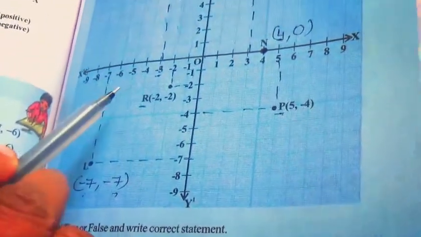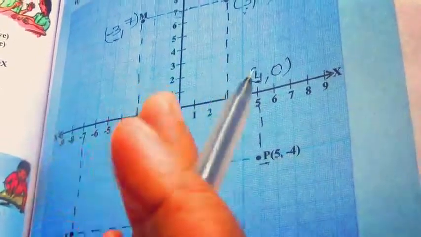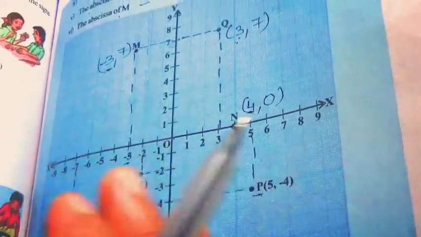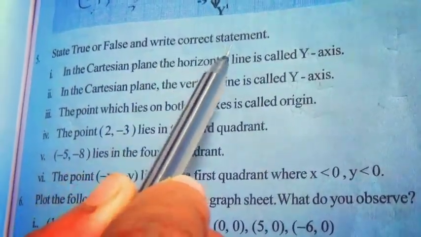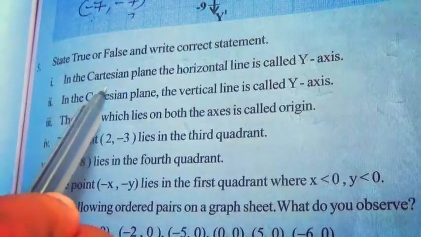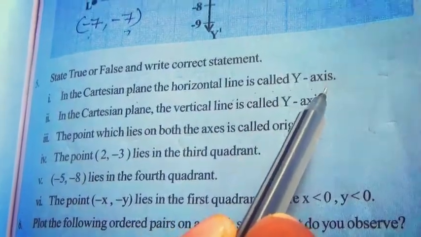Next, but you have to write in the notes also, not only in the textbook. You just write as you wish in the textbook, but in the notes also you make this one. Okay, so the fifth Roman, state true or false, and write the correct statement.